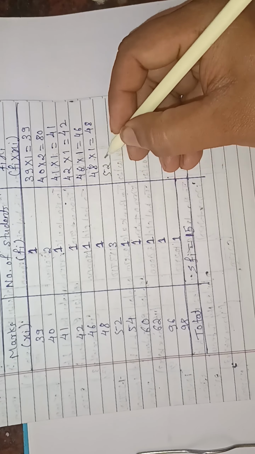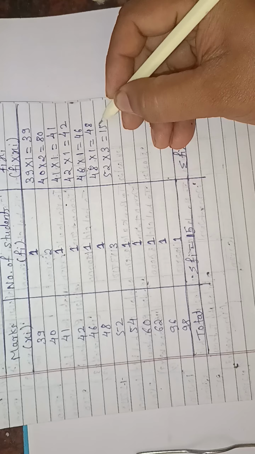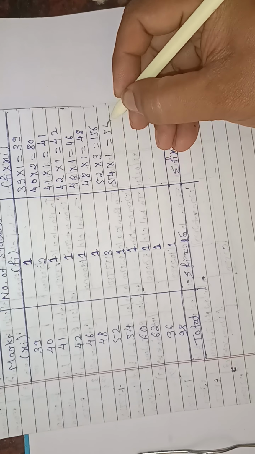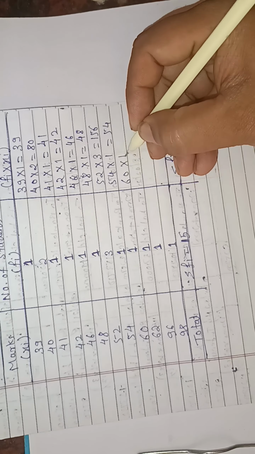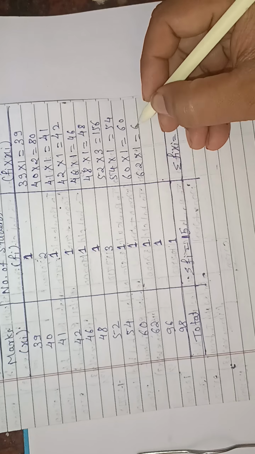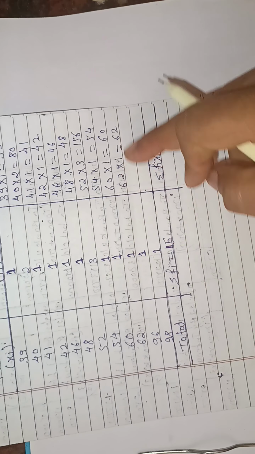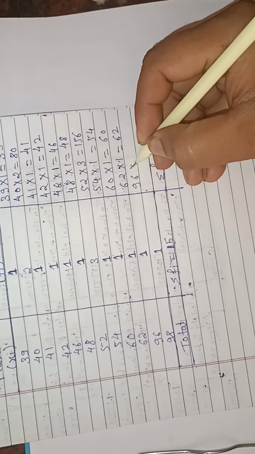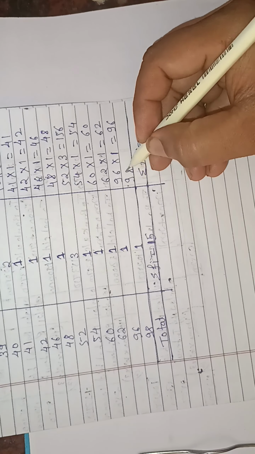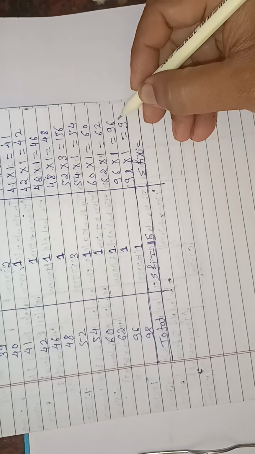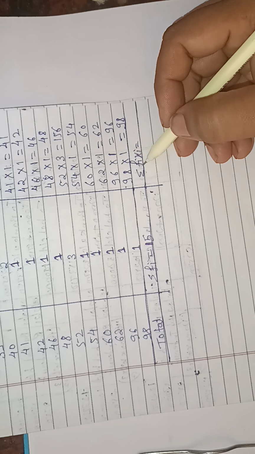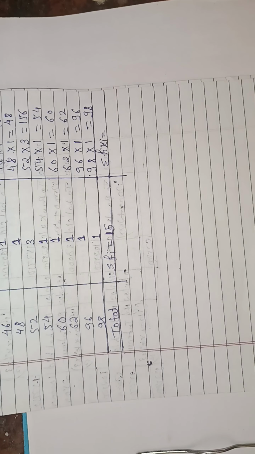Next 52 into 3, 156. Next 54 into 1, 54. Next 60 into 1, 60. 62 into 1, 62. So you straight multiply that. Okay, next 96 into 1, 96, and last 98 into 1 equal to 98. Okay, so last you need to total.